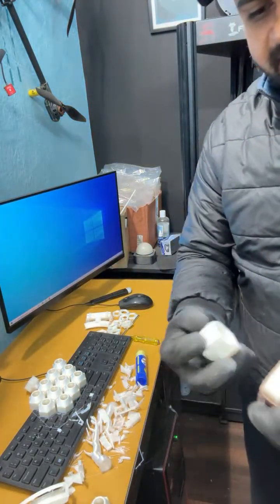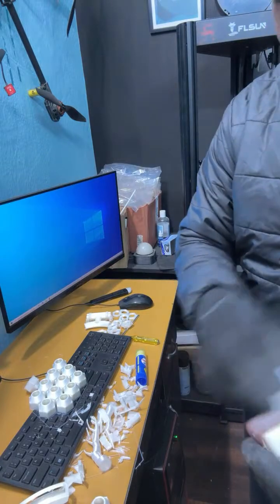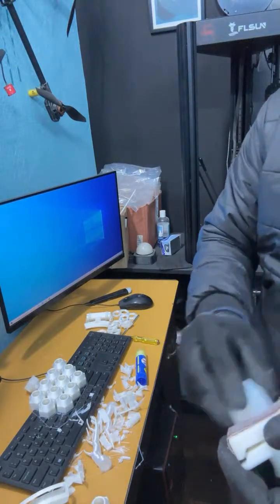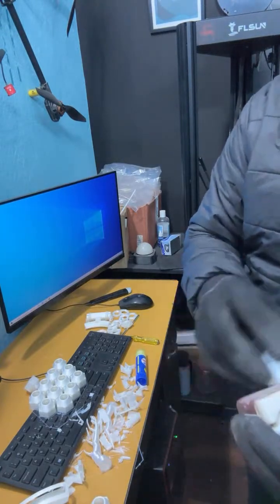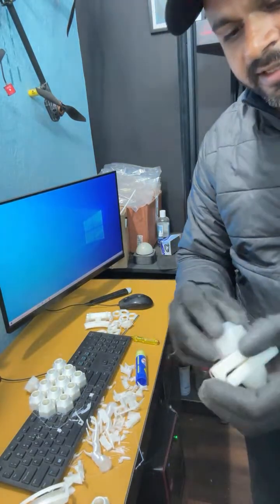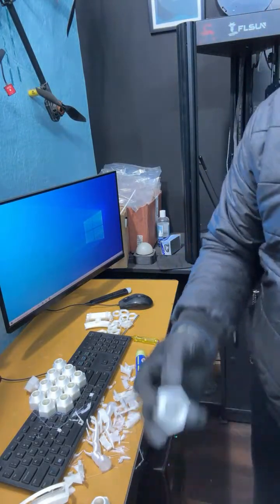And here you can see, just process it. Actually guys, there are so many of these hex nuts that I had to post process, so it's going to take a little bit of time, but no worries, because this is what I'm going to do today. I have to supply this order to the customer.